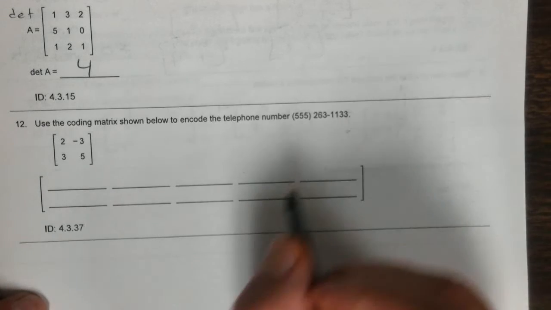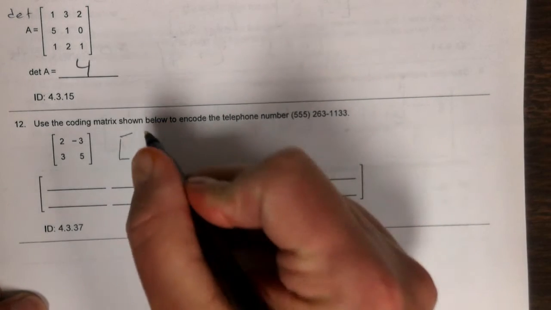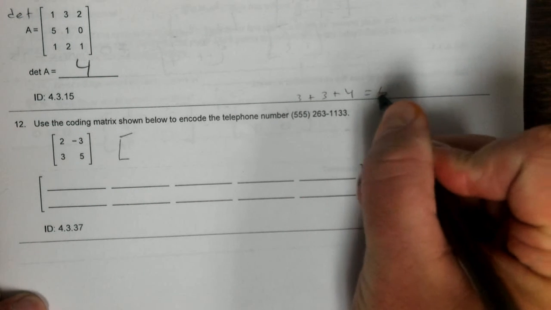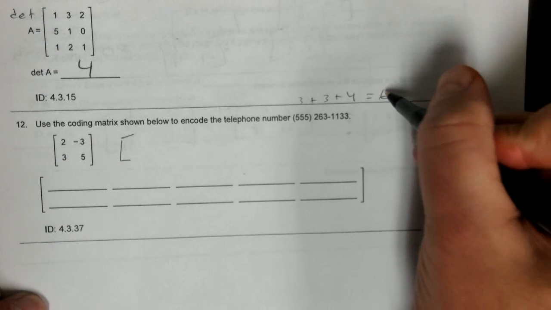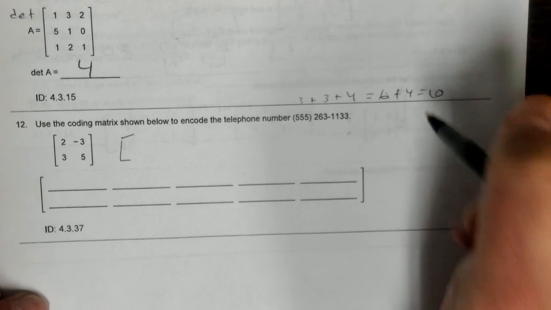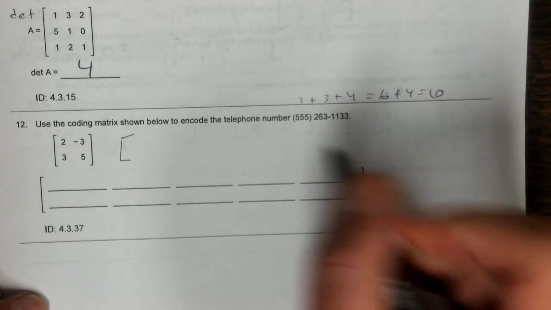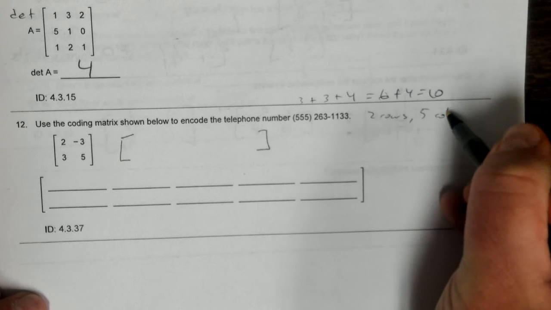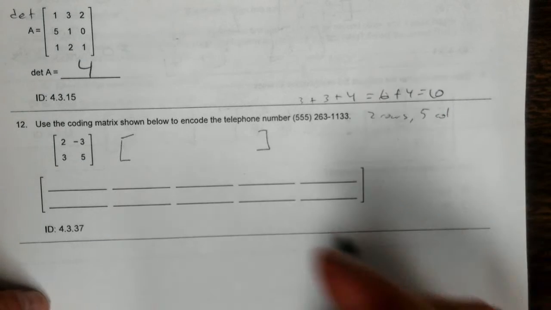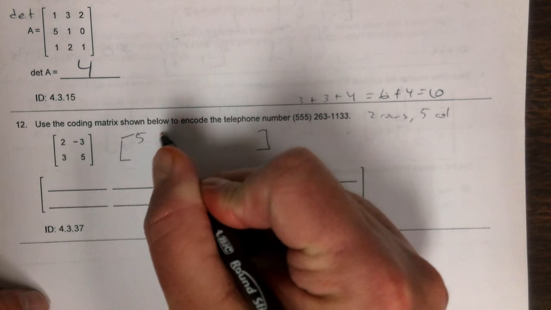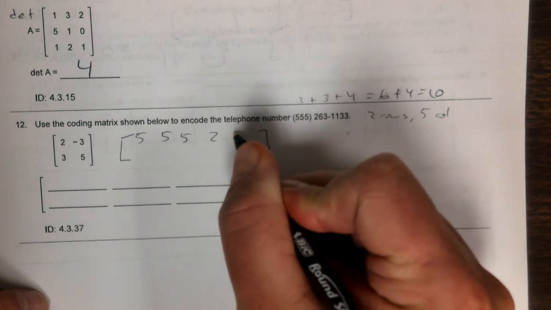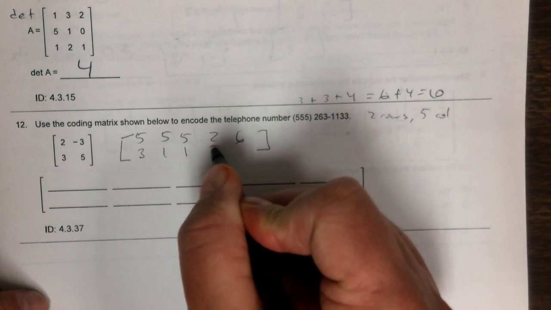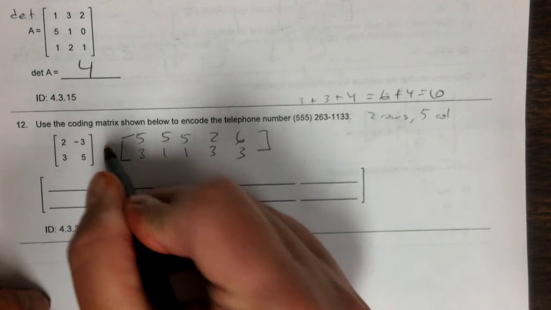And so first we start with this, which has 3 numbers and 4 numbers, which is 6 plus 4 is 10. So we divide that up into 2 rows and 5 columns. So we get 5, 5, 5, 2, 6. Then carry it over 3, 1, 1, 3, 3. And then just do that one times that one.